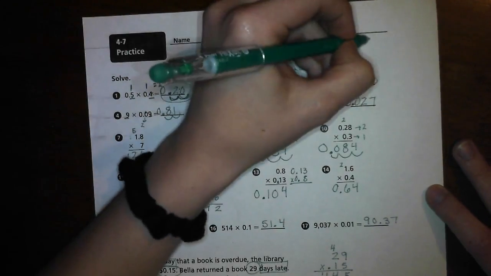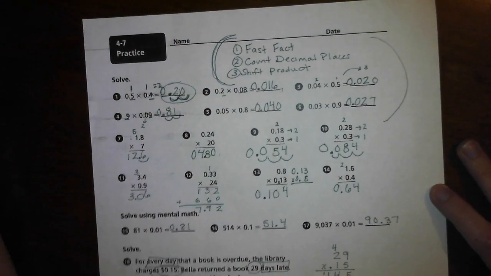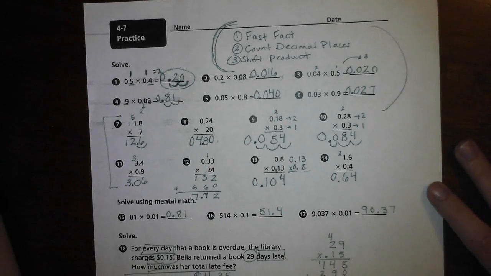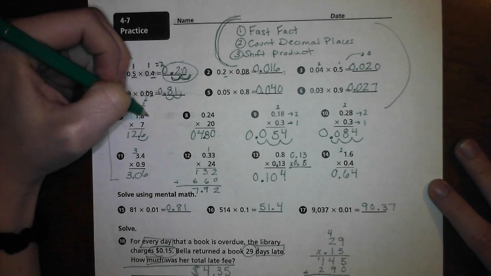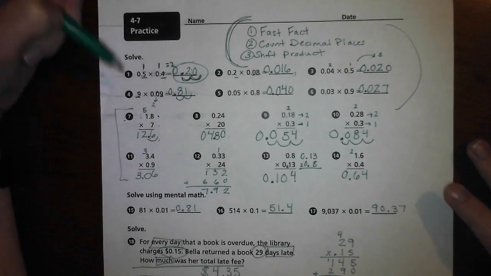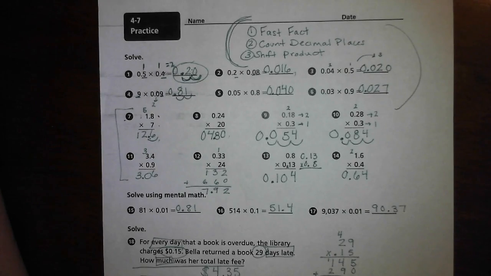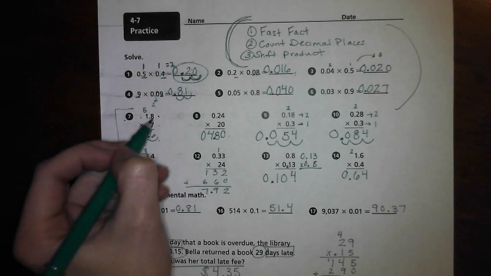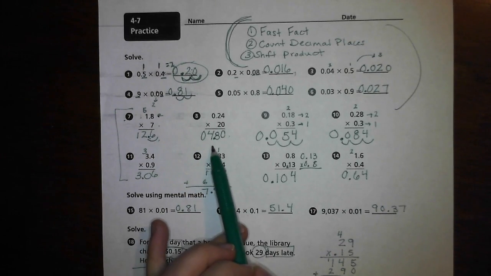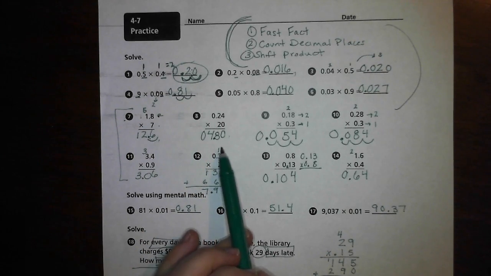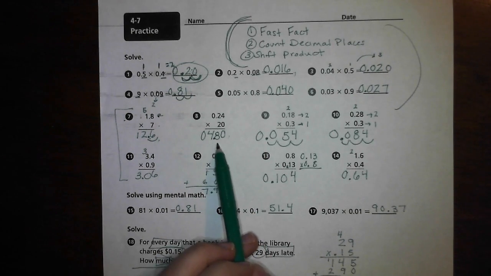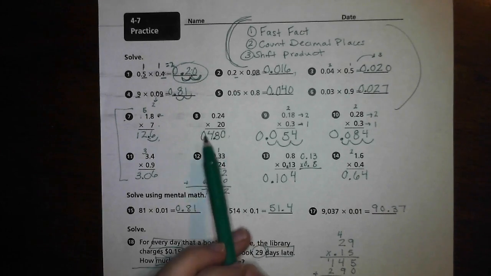It's really important to go slow, or else you could make a silly mistake here. Looking here, your strategy here is to multiply, then look at your factors. However many decimal places are in your factors, you need to put into your product. 1.8 times 7, we get 126, but then we need to shift in 1 spot. 24 times 20, we get 480, but we really don't because we need to shift because this is 24 hundredths. So we get 4 and 8 tenths, or 4 and 80 hundredths.